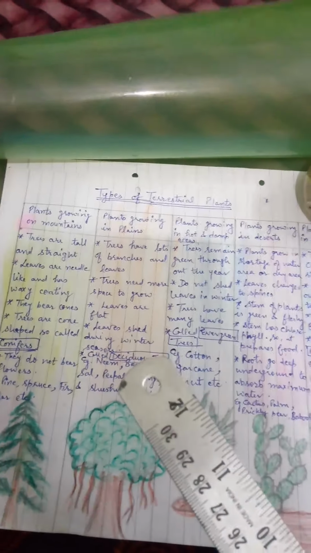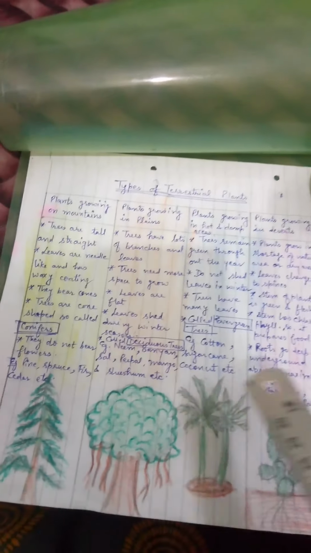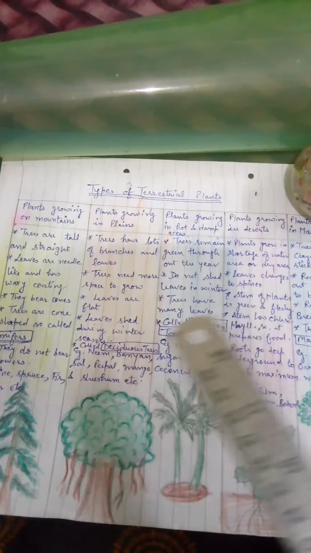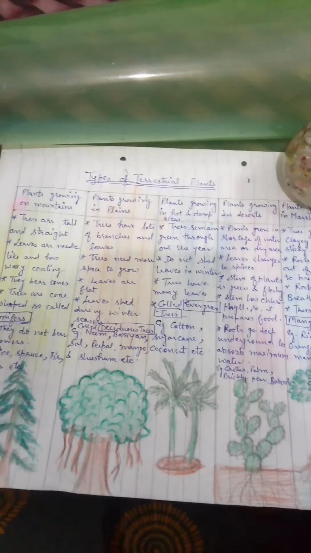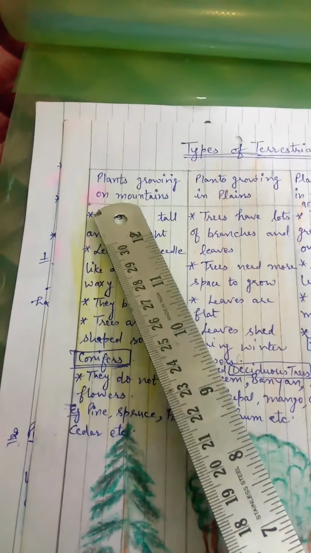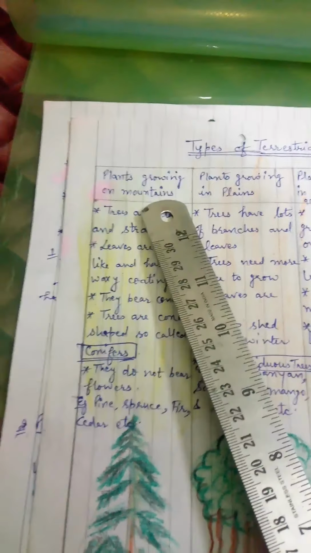So these are all the different types of terrestrial plants. I made these types of terrestrial plants in tabular form, in the form of a table. Now you can easily classify them, easily distinguish them, and easily learn them. You can see the differences in the different types of terrestrial plants. So first of all, we will discuss the plants growing on mountains.